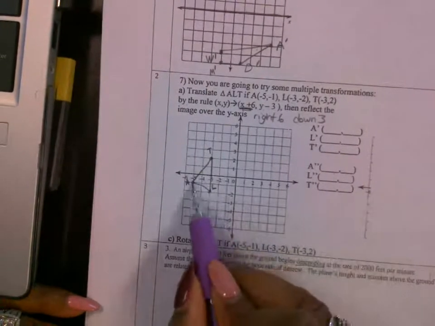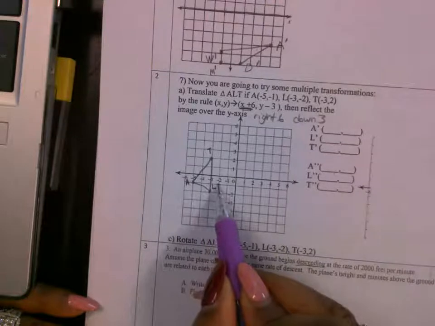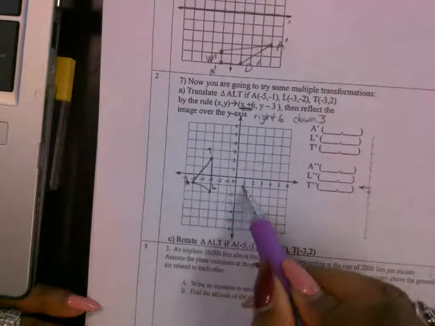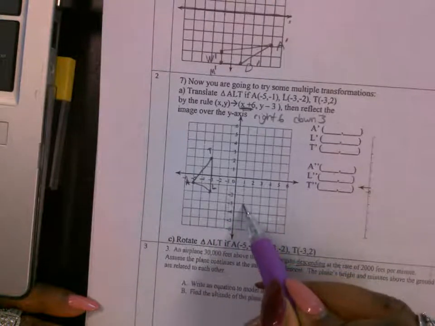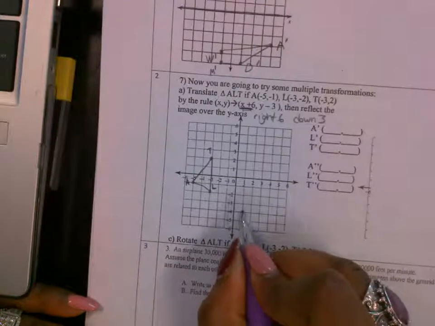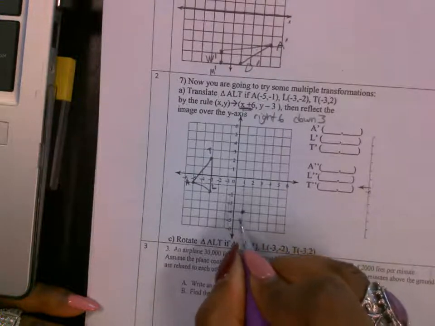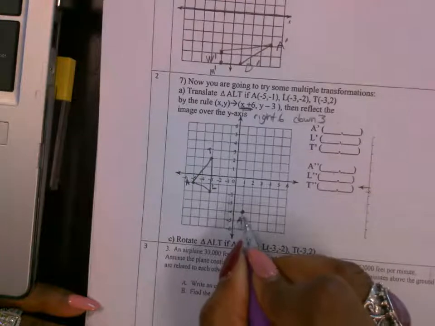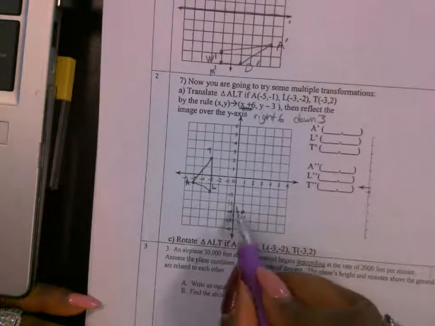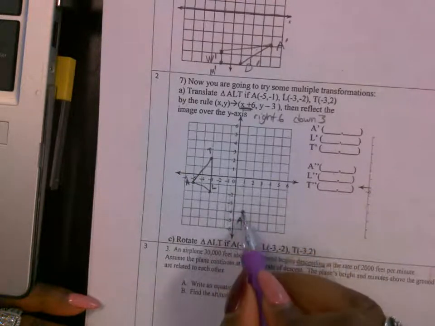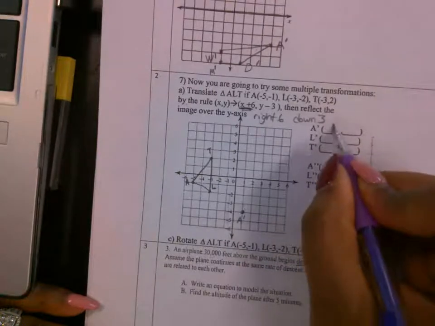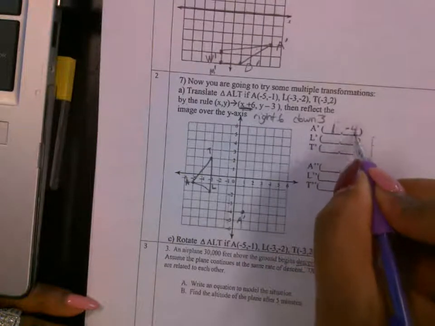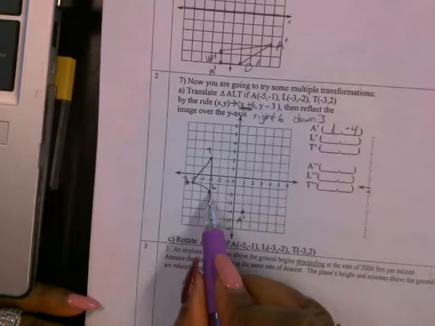So let's start with A. To the right, 1, 2, 3, 4, 5, 6, and down 1, 2, 3. This is my new location for A. This ordered pair for A prime is +1 and -4. We're going to do the same thing for L.